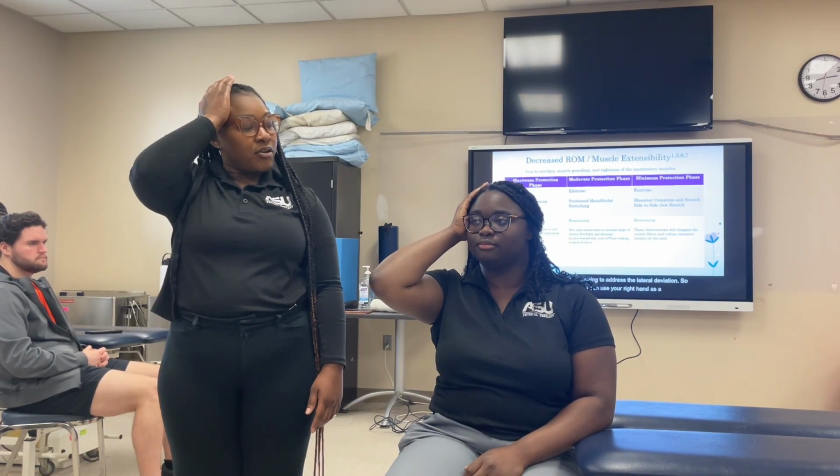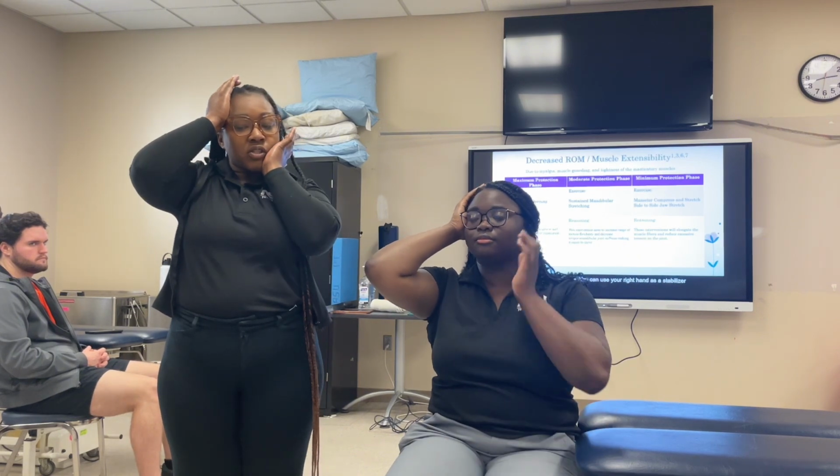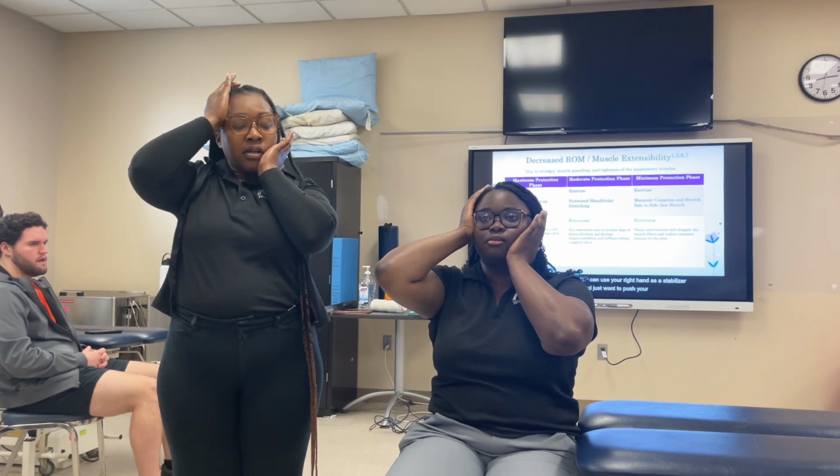We've addressed elevation and depression, and now we're going to address the lateral deviation. You can use your right hand as a stabilizer hand, putting it on this side, and you're just going to push your jaw to the side of your hand. Hold about 10 seconds.